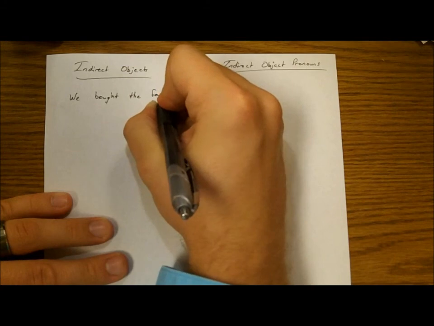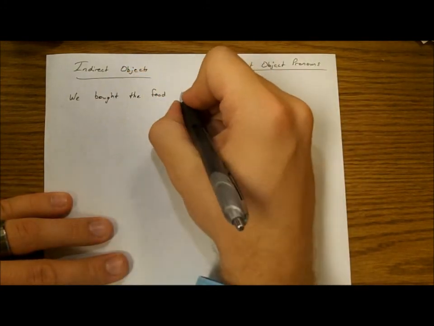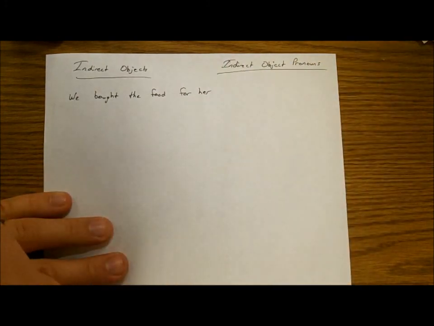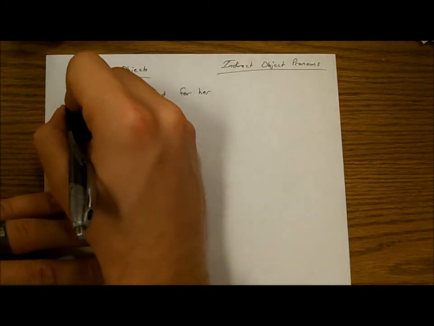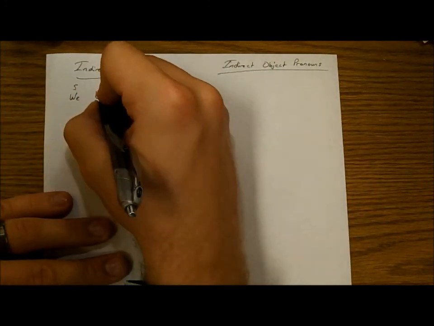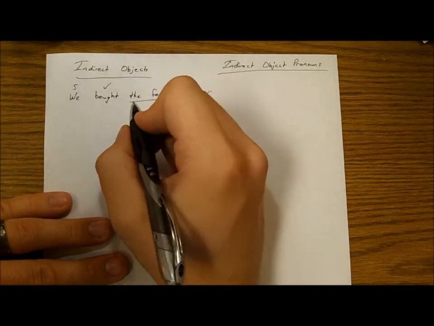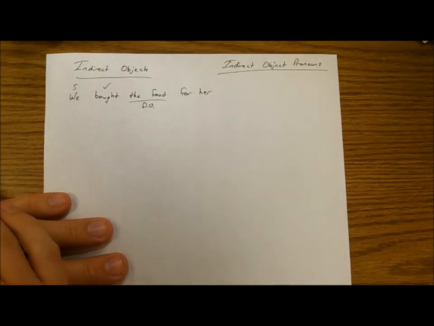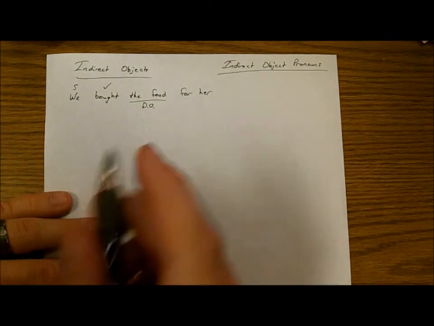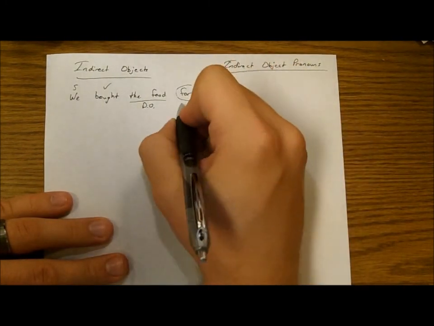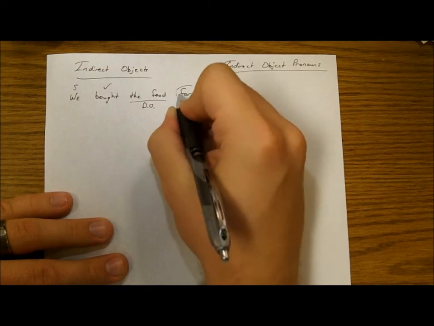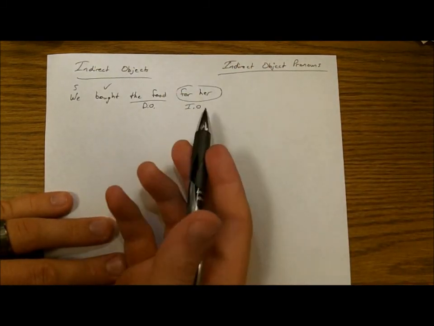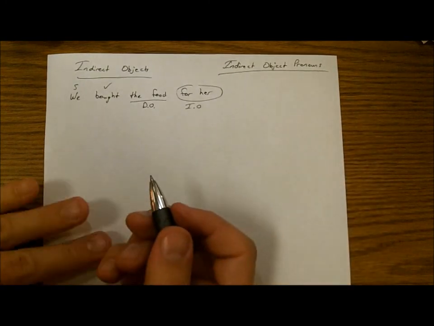Let's add on just a little bit to that in order to help our cause. How about we bought the food for her? Therefore, we determined that we was our subject, bought was our verb, la comida, or the food rather, was our direct object, because it's what we bought, and then for her would be our indirect object. Who did we buy the food for? We bought it for her.